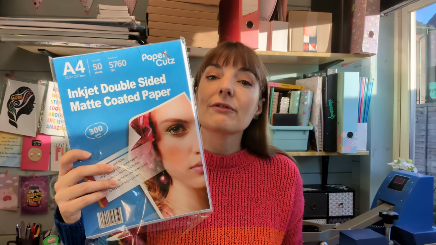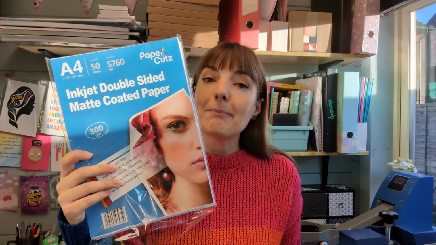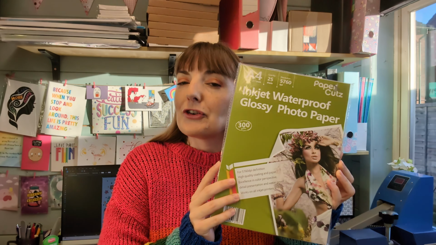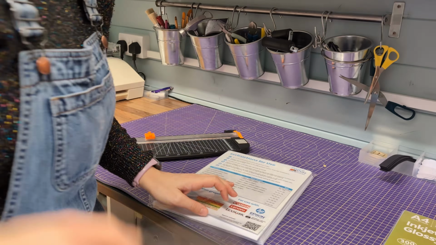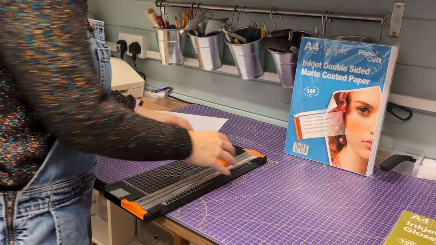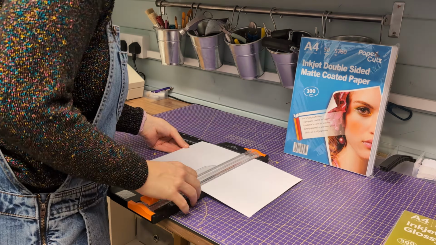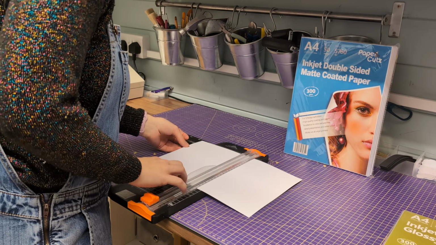So today, to test out these printer settings and the differences between the Windows or Mac photo viewer and the specialist software, I'm going to be using the Paper Cutz 300 GSM double-sided matte photo card and their inkjet waterproof glossy version too. As always, I'll drop links to everything that I've used in the description box down below. So I'm trimming my cardstock down to A5 just to save on printing, and the Paper Cutz cardstock cuts really well on just this simple Amazon trimmer, the link to which is in my description box down below.